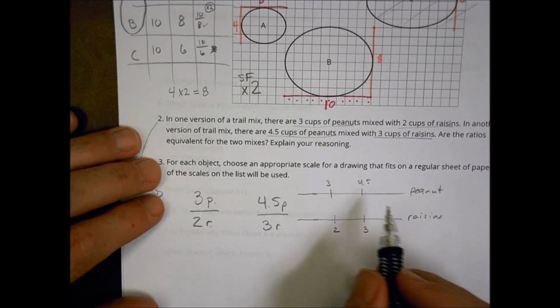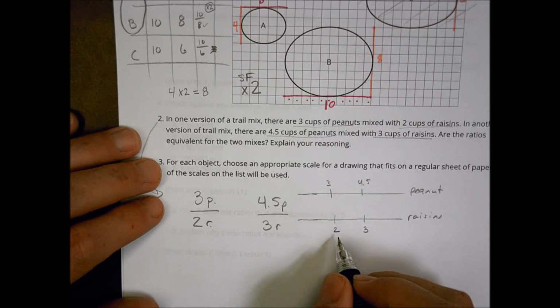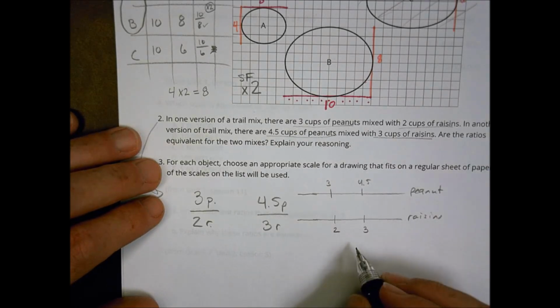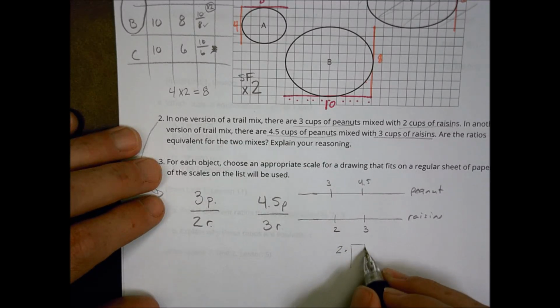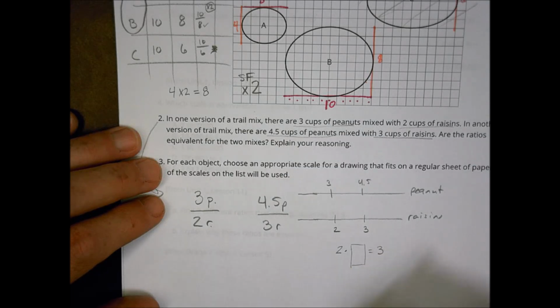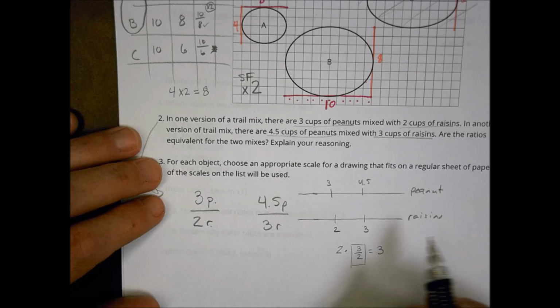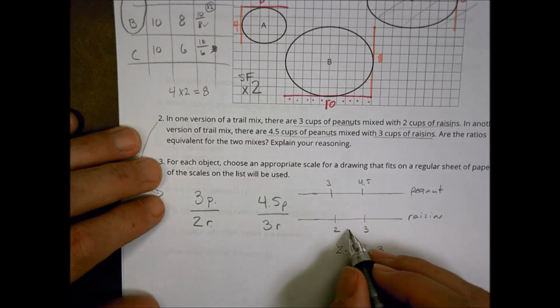If I start here, I'm going to probably play with decimals. And if I start here, I'm probably going to play with fractions. I like playing with fractions. I know a lot of the kiddos don't, but fractions are kind of nice. Here's why. I could do 2 times some number is going to equal 3. Well, I can multiply 2 by 3 over 2 to simply get 3. Why? Because the 2's are going to cancel each other out, and so 3 will equal 3. So 2 times 3 over 2 equals 3.